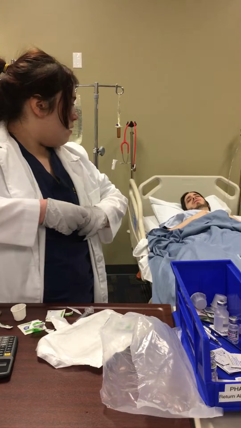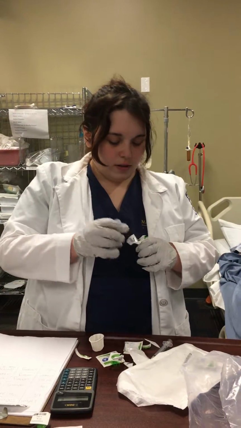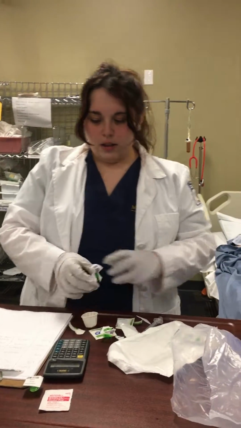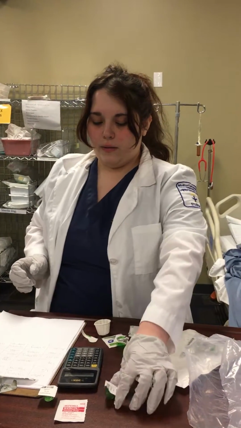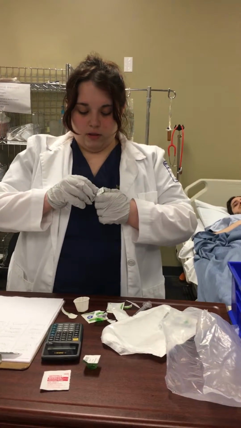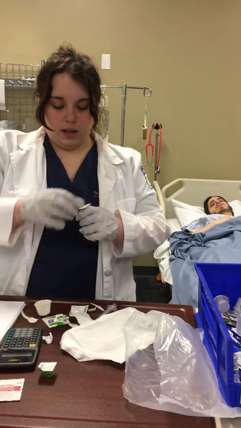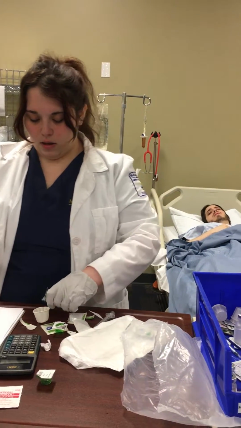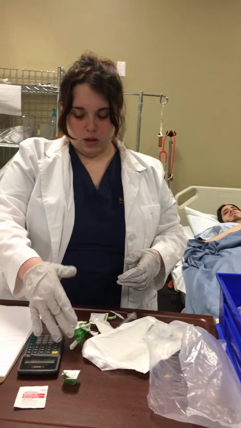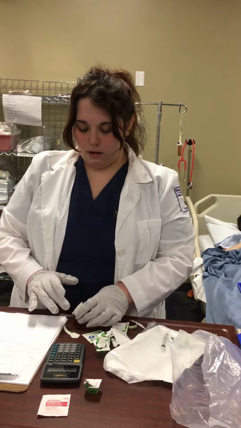Is that all right? That's fine. Now these come in 325 milligram packets, and so that's why I'm giving him 2 to give him the full 650 milligrams. And I will scan those medications as well.